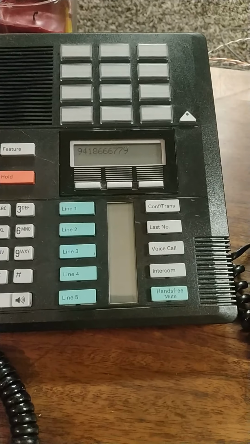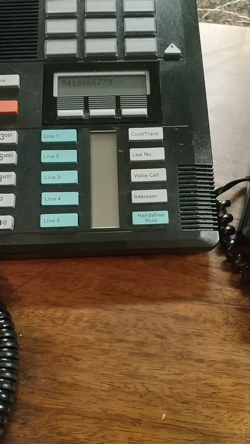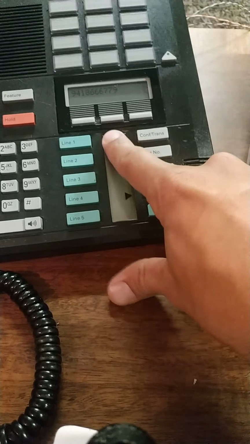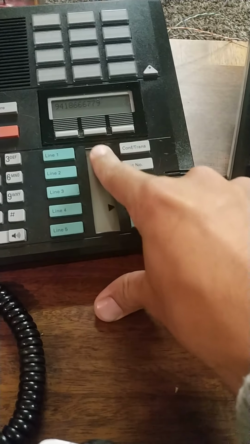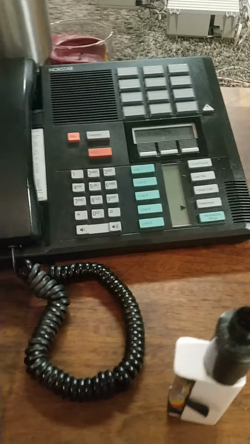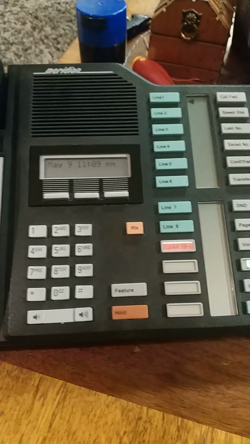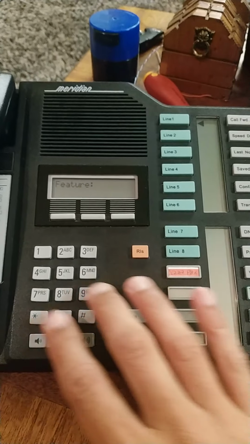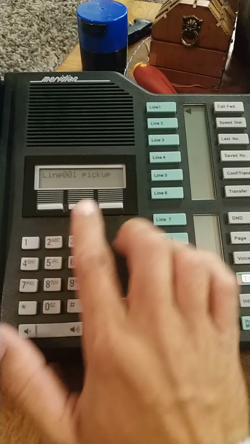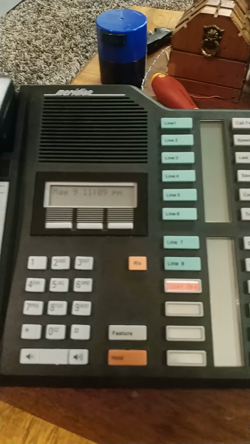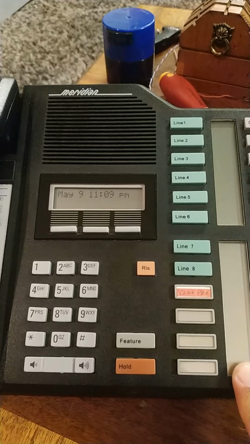Okay, so now this phone's ringing. You see the caller ID there, and it's ringing in on the intercom key, which is kind of why I was confused about why your system runs on line 1, 2, and 3, but we're going to get to that in another video. So it's ringing, and we want to pick it up, so what we're going to do is a feature 7.5. And now you see that you picked up that line from that other phone over there.